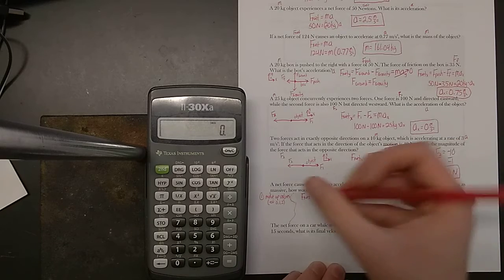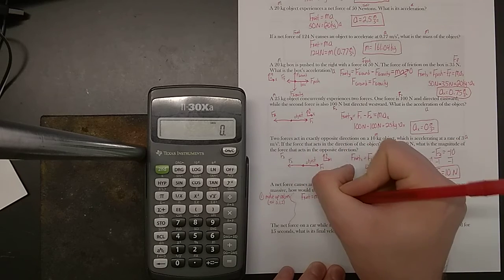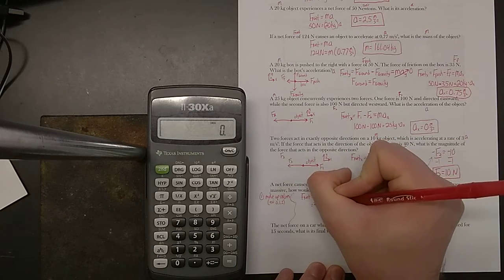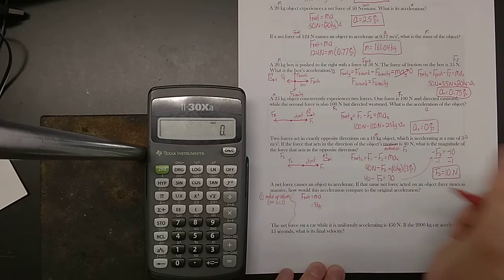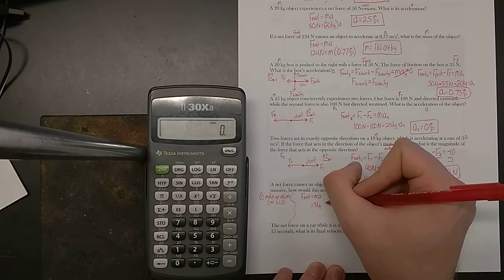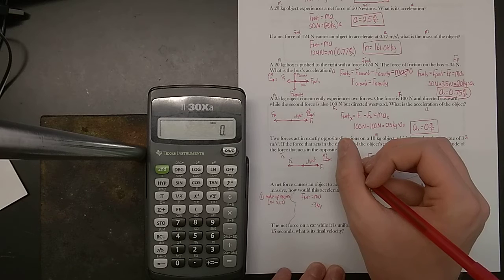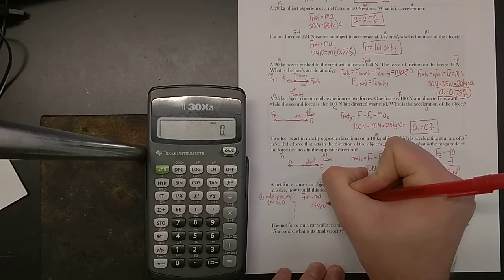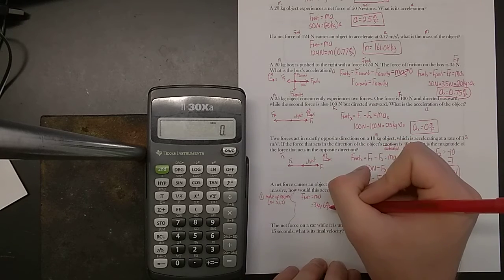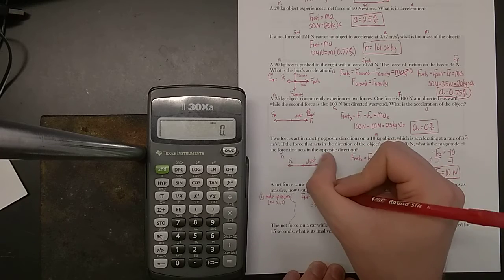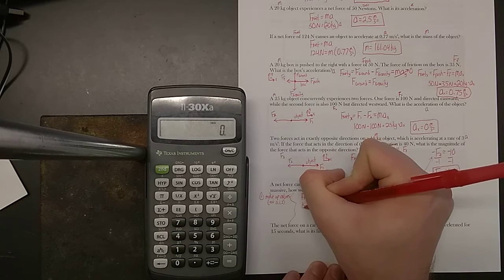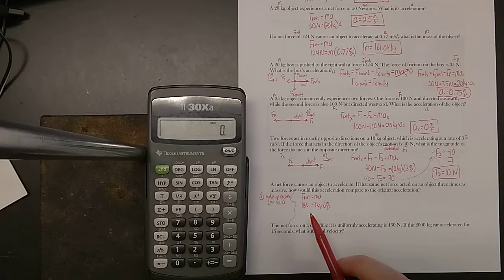Let's say that the mass is 3 kilograms. Let's say that the acceleration is, I don't know, 6 meters per second squared. What would the net force be? Well, I know that 6 times 3 is 18 newtons, okay? So I made up some numbers that are internally consistent. They work. If a mass of 3 kilograms has an acceleration of 6 meters per second squared, the net force on it must be 18 newtons.